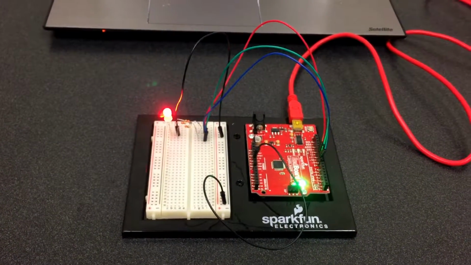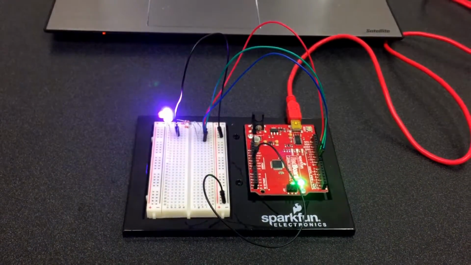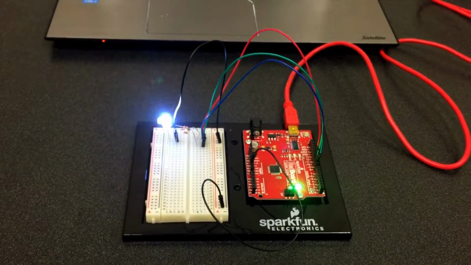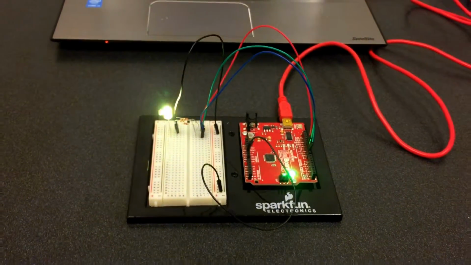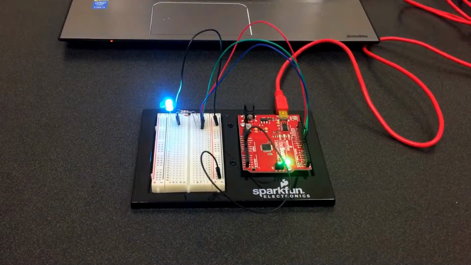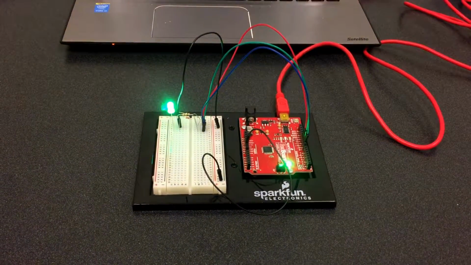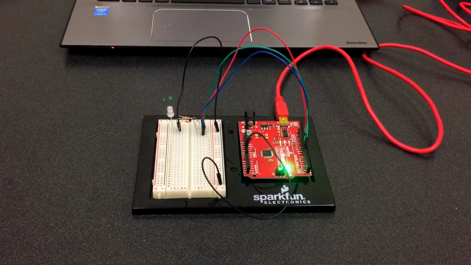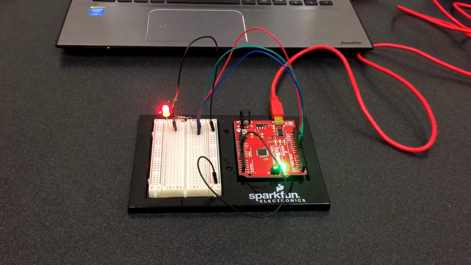So it should go from red, then purple, then white, then yellow, then cyan, and then green, and then off. And then it will loop all over again.